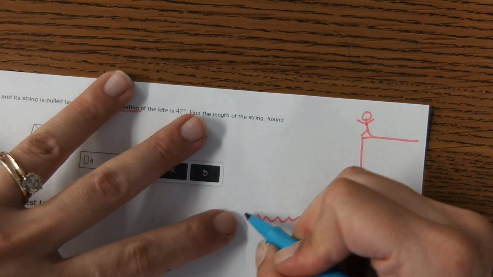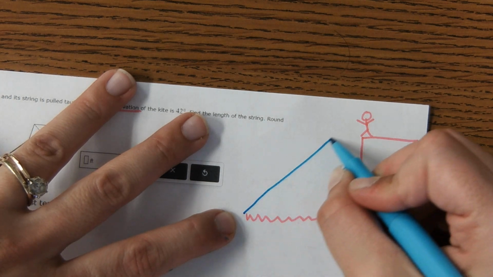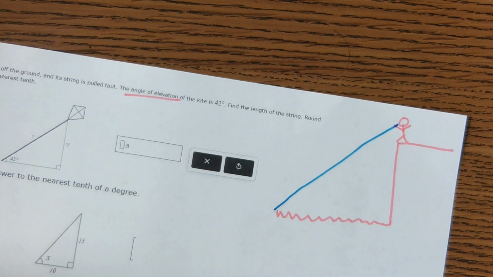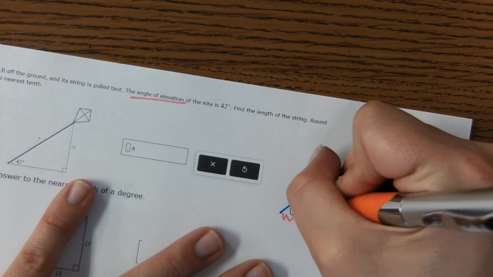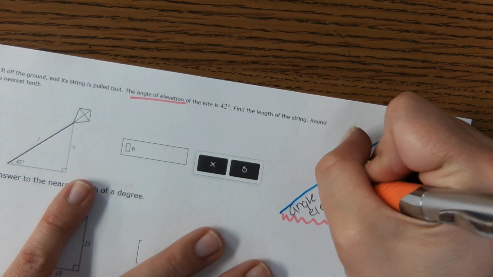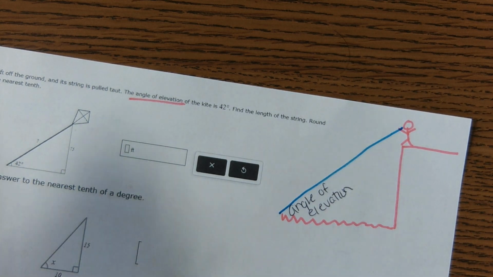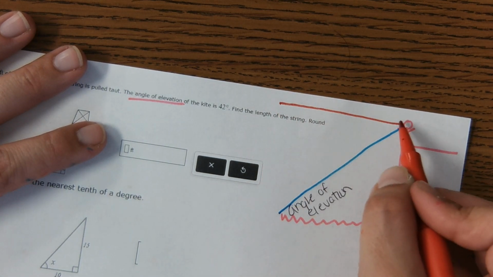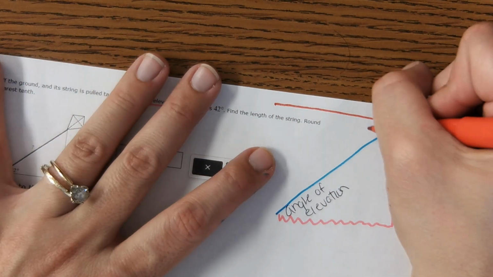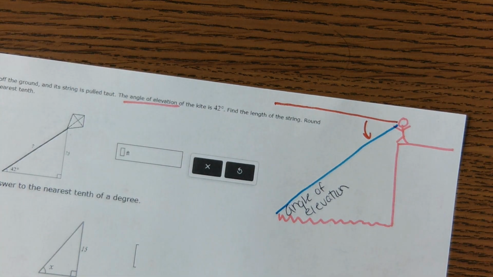Okay, so from the grass or the water, there's like a line of sight up this way. This is called angle of elevation. And then there's also angle of depression. So if his line of sight goes straight this way, like down like this, that would be angle of depression.